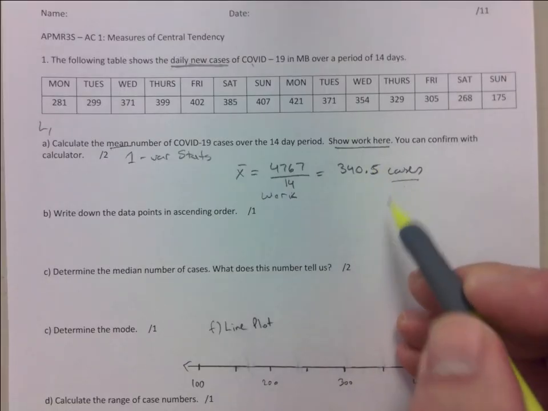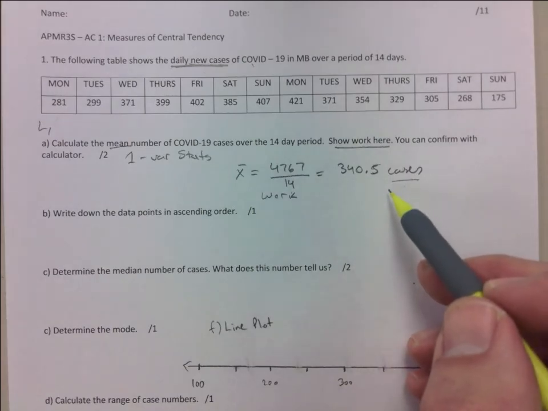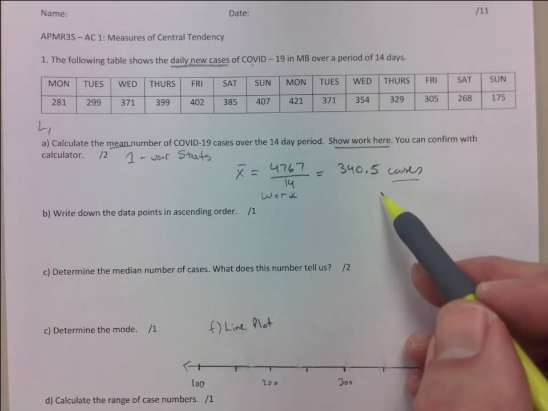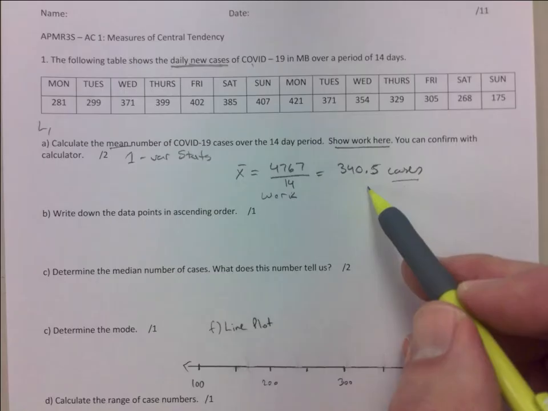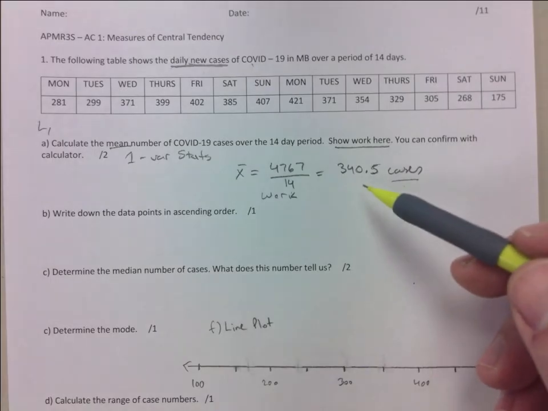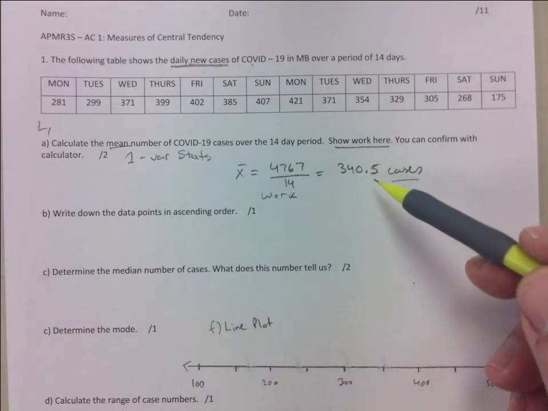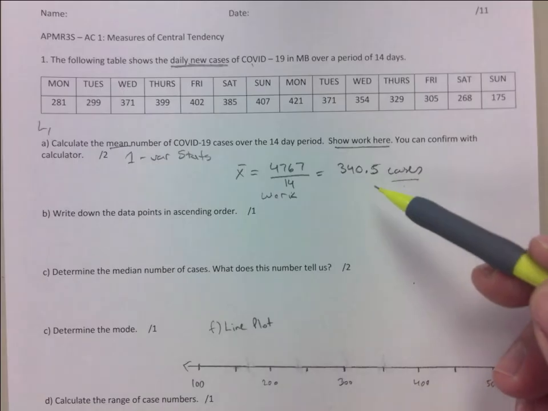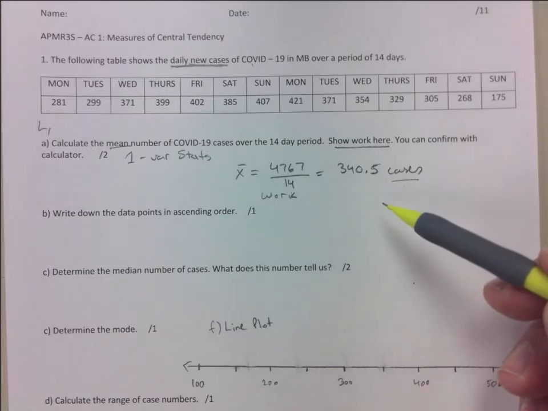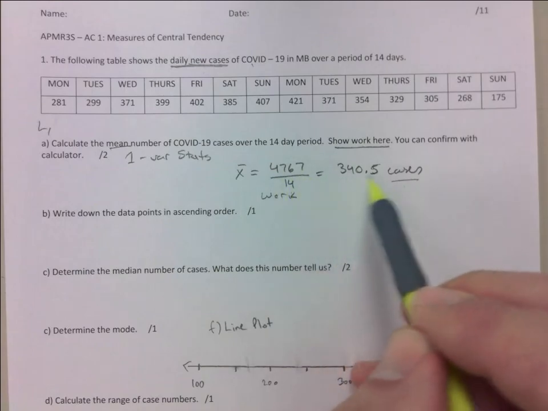In statistics, it's okay to state something that is discrete as a decimal. It's okay to do that because this is a measurement. So for example, let's say you do the same for another 14 days and you get 340.8. Technically, the number of cases has slightly increased, so we actually keep it that way. Today, you get 1 mark for that, but please try to do this step and then the answer.